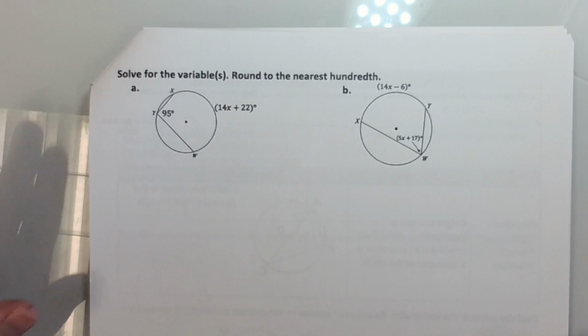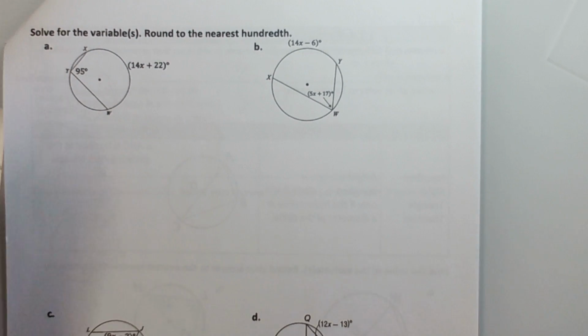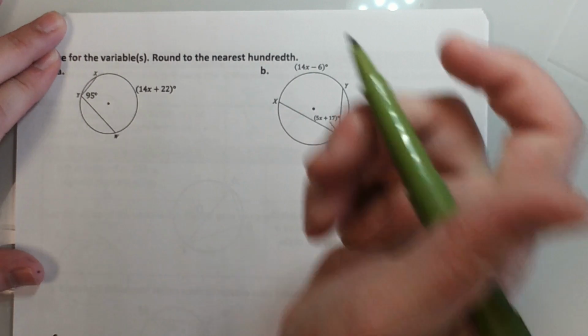But on problems that have an equation or an expression involved in the angles and the arcs, it becomes a little bit more necessary that we actually use the equation that we built.